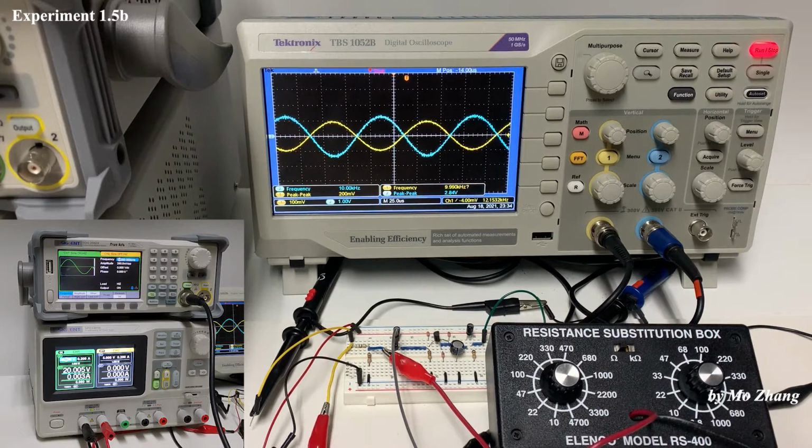This is experiment 1.5. We know an RS resistor has been added to the circuit. We are going to find the frequency response for different RS values, specifically RS equal to 0 ohm, 330 ohm, and 1 kilo ohm. We're going to get a frequency response for each resistor value. For the first case, when RS equal to 0 ohm, 0 ohm means no resistance. The result is the same as experiment 1.3.